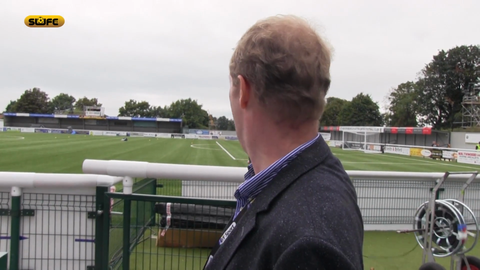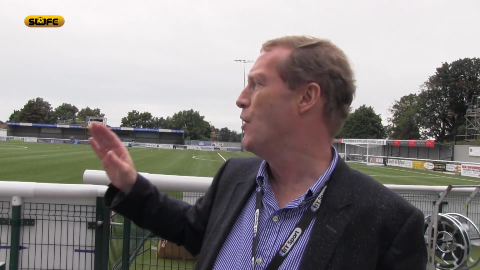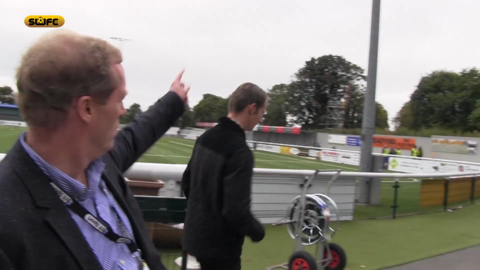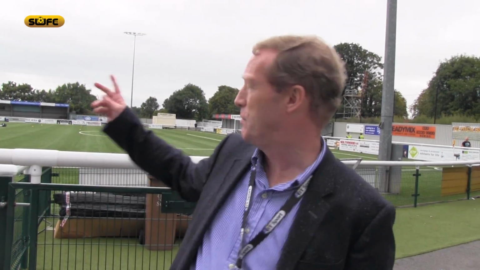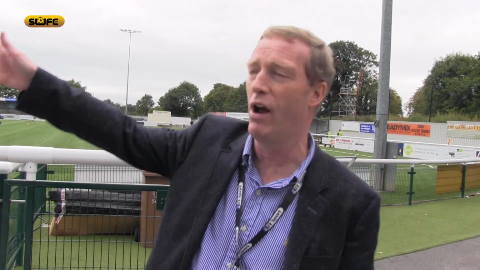Then we also have cameras on each 18-yard line, so we can show offsides or any contentious incidents like that. And then we usually have one high behind camera, one high behind each goal. So here we've got it behind that end, and on a bigger outside broadcast, you have a high behind with both goals, but for here, it's just behind the one goal. But you can get both ends in it quite comfortably.